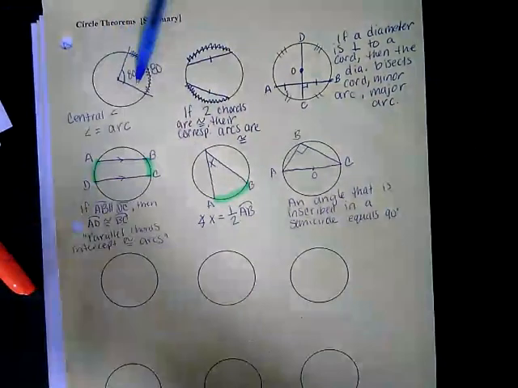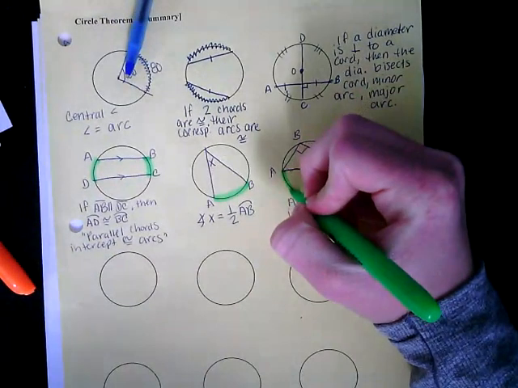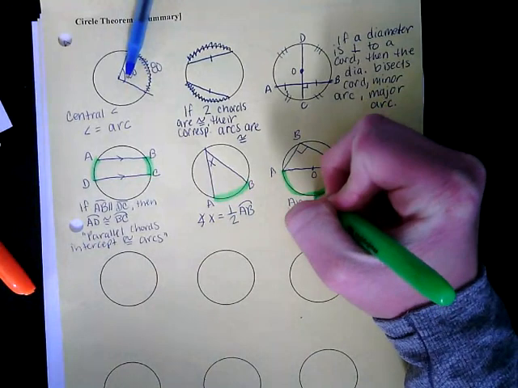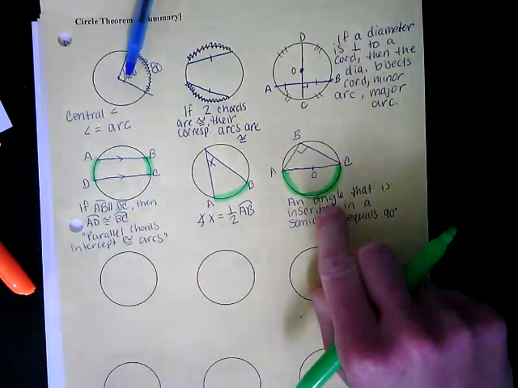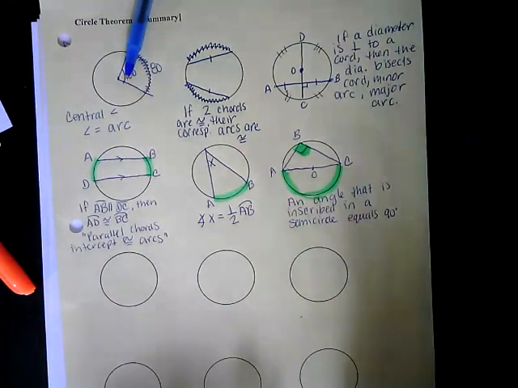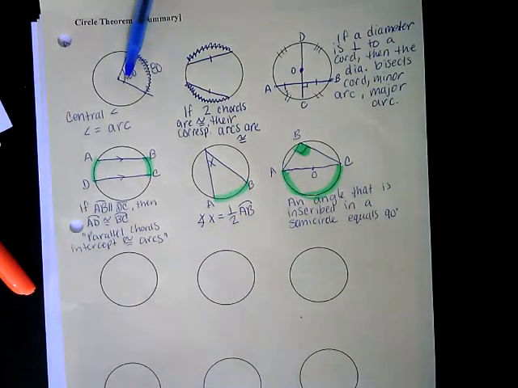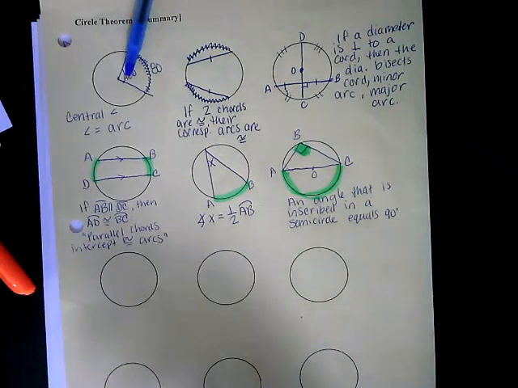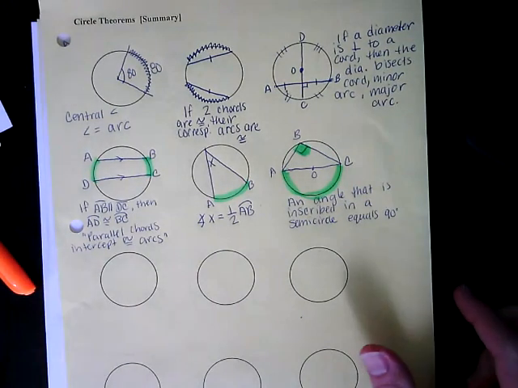Because a semicircle is half a circle, and half a circle measures 180, half the measure of the arc is 90, so this is a right angle.